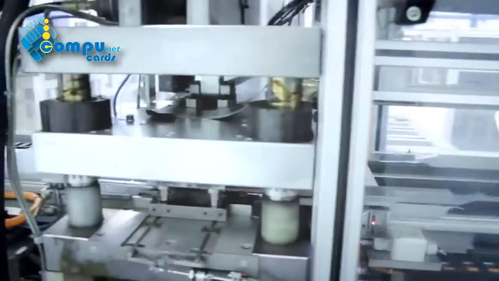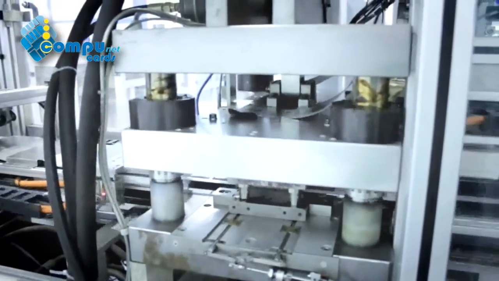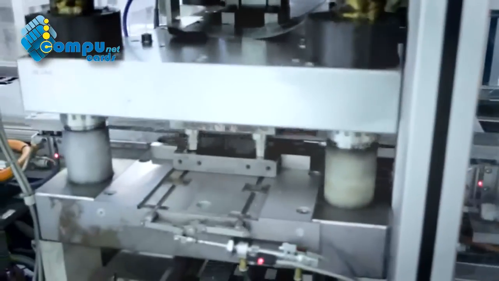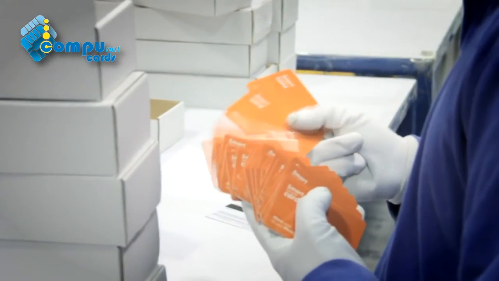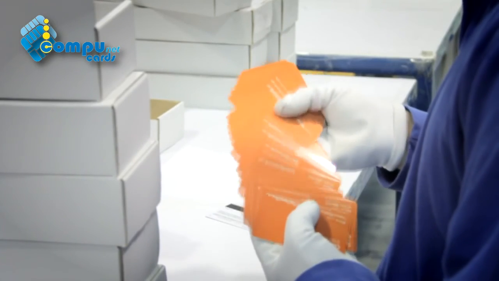Eventually, the sheets will be cut into pieces with a standard size of 85.6 mm by 53.98 mm, as you have always seen in your daily life.